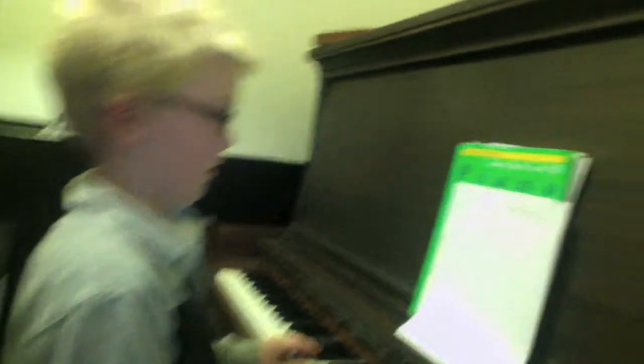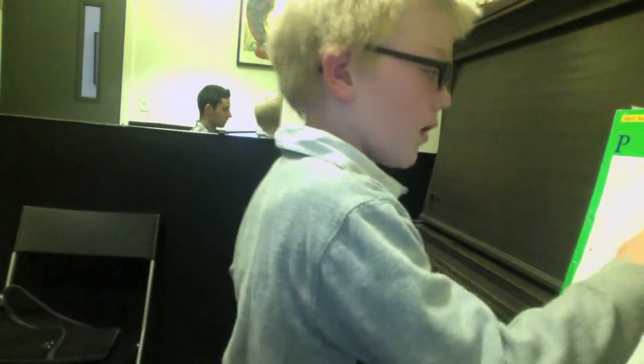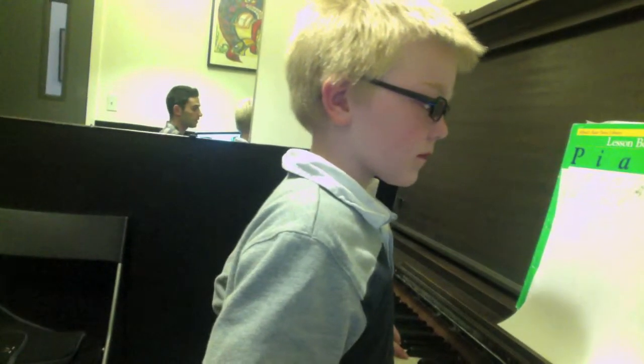Exactly right. And then we started to write it down, and we figured out what that rhythm was. And you figured this out. What is that rhythm? Dotted quarter note, eighth note, quarter note, quarter note. That's right. So we have a dotted quarter, eighth, quarter, quarter.